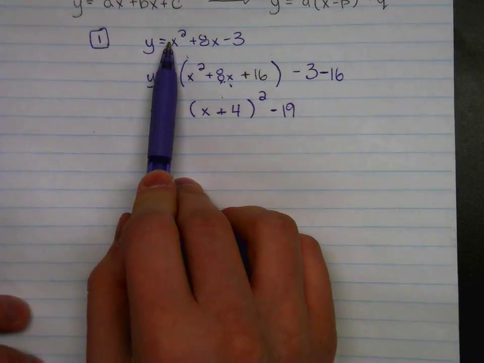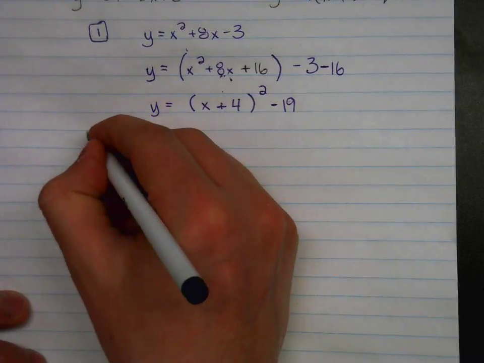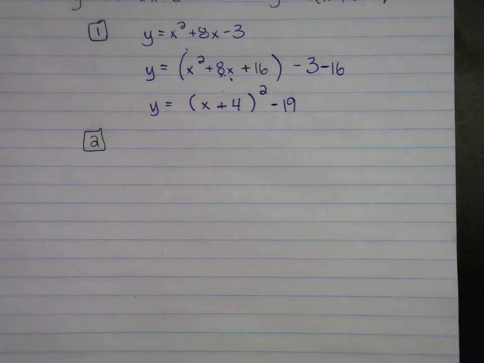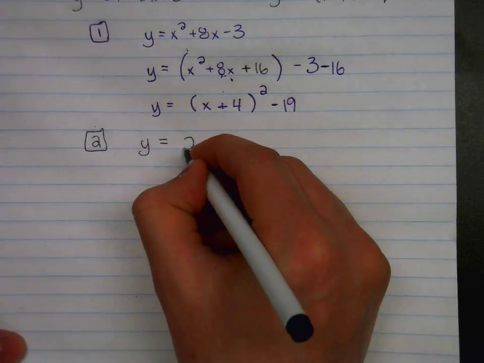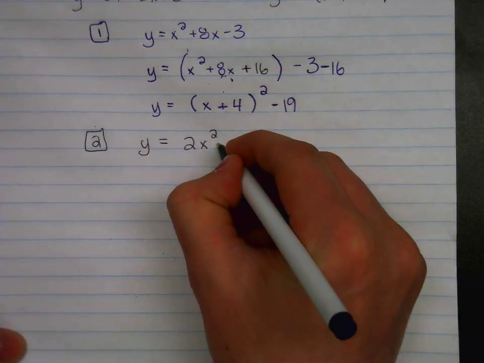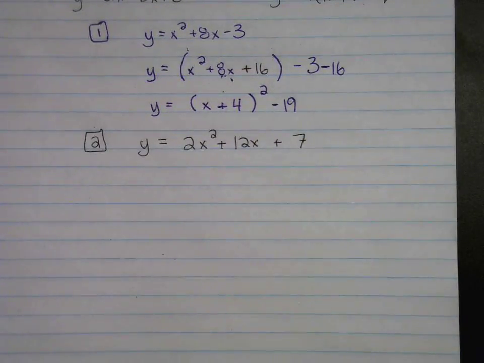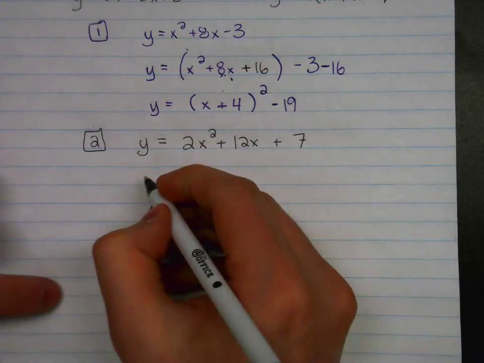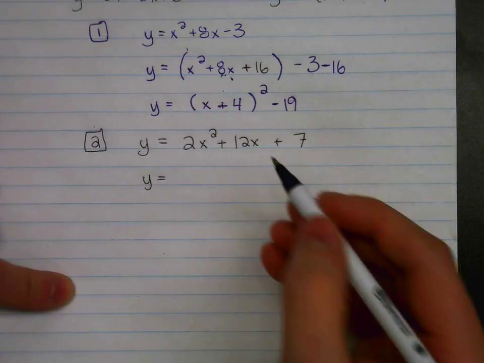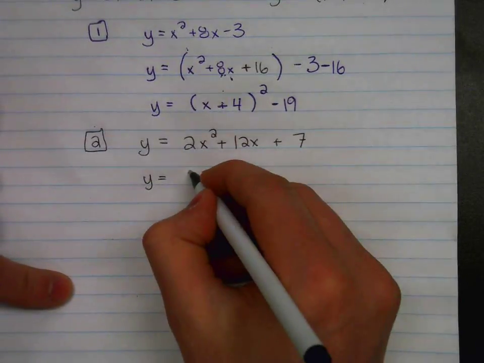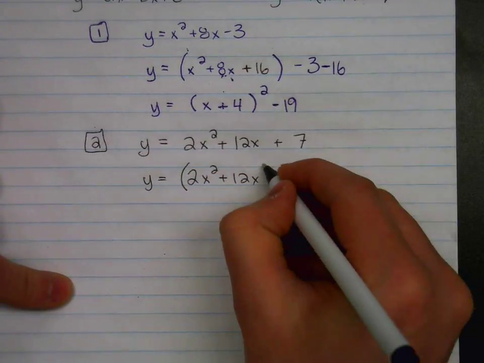As we move on to a more complex example, let's try looking at an example 2, where maybe there's a number that is out in front. It complicates things slightly. So let's look at an example like y equals 2x squared plus 12x plus 7. Well, we have the same similar starting place. We're trying to make a perfect square out of those first two terms, and we leave the singles out. So we have a 2x squared plus a 12x, and we leave the singles out.